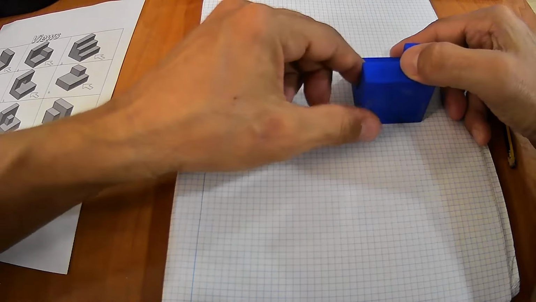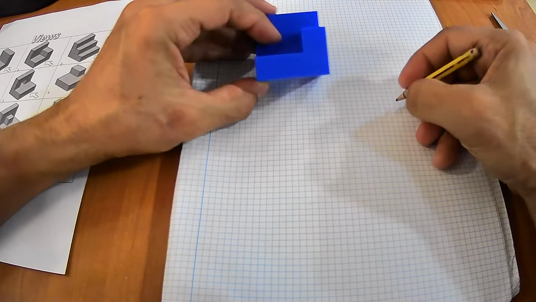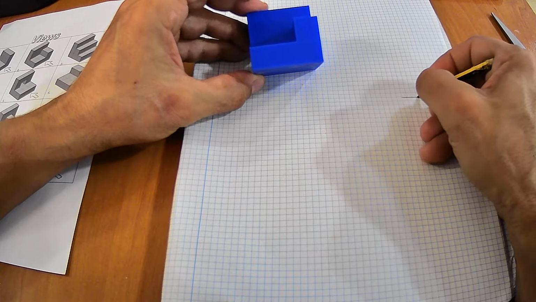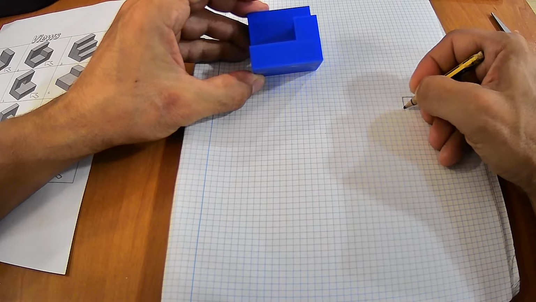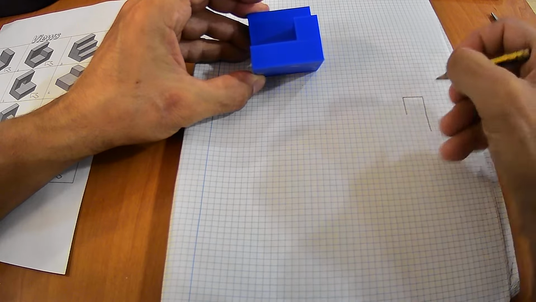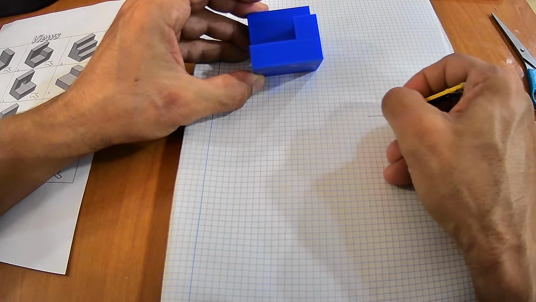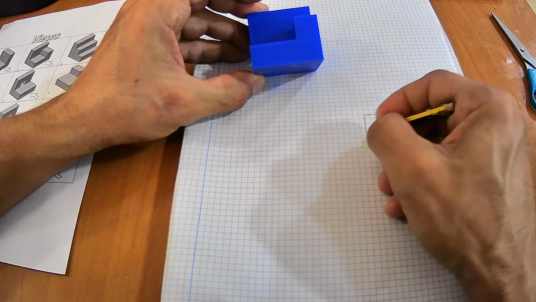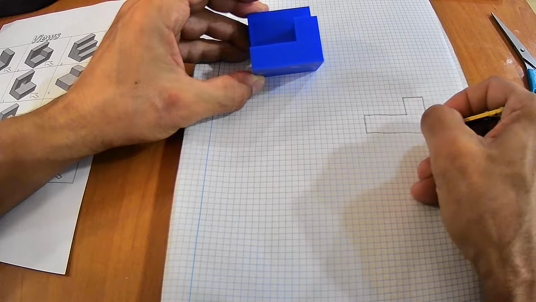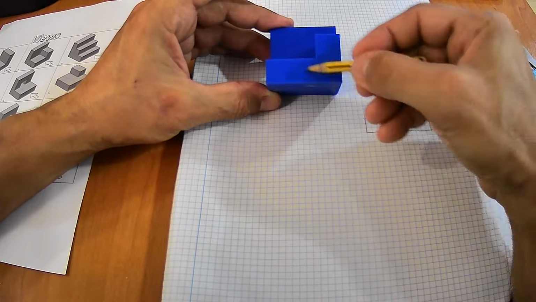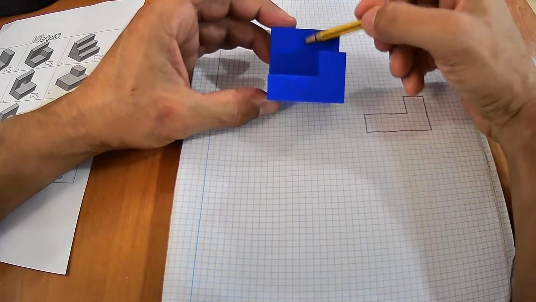Okay, so to draw the cabinet projection, you have to draw this. 4 squares, 4 squares, 8 squares to the left, 4 and 12. This surface is this, okay? And here we have another one behind.